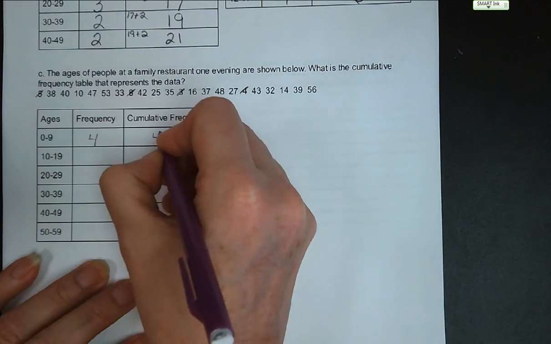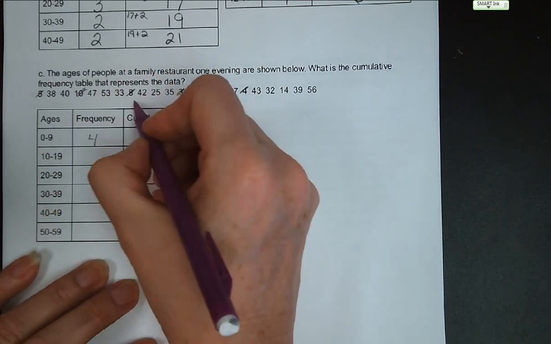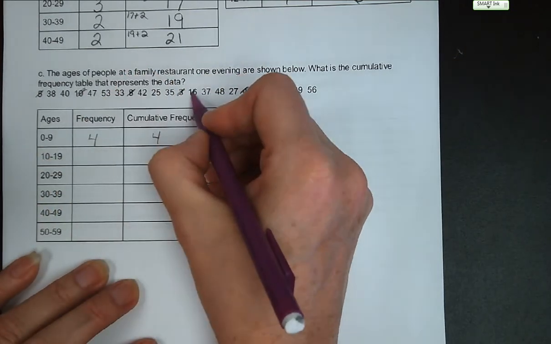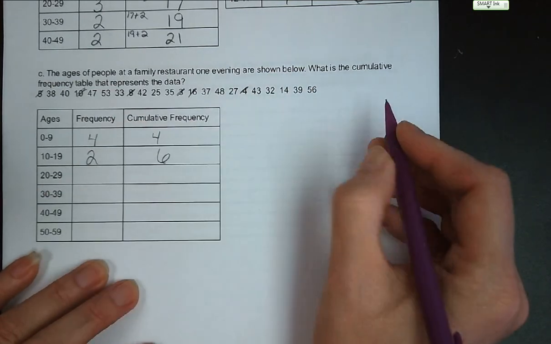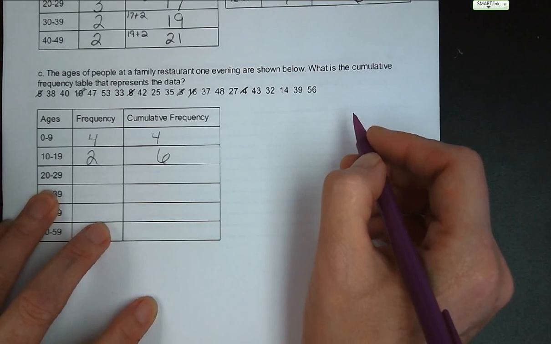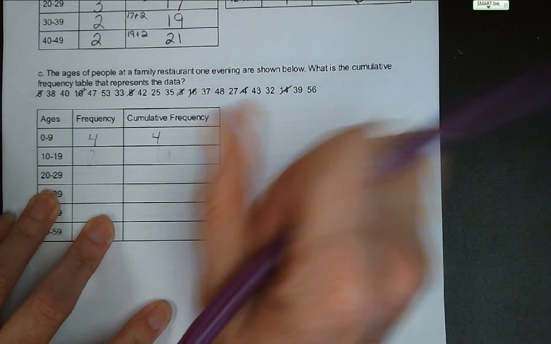So there were 4 people between 0 and 9. We had 2 people, 3 people. 3 people between 10 and 19.